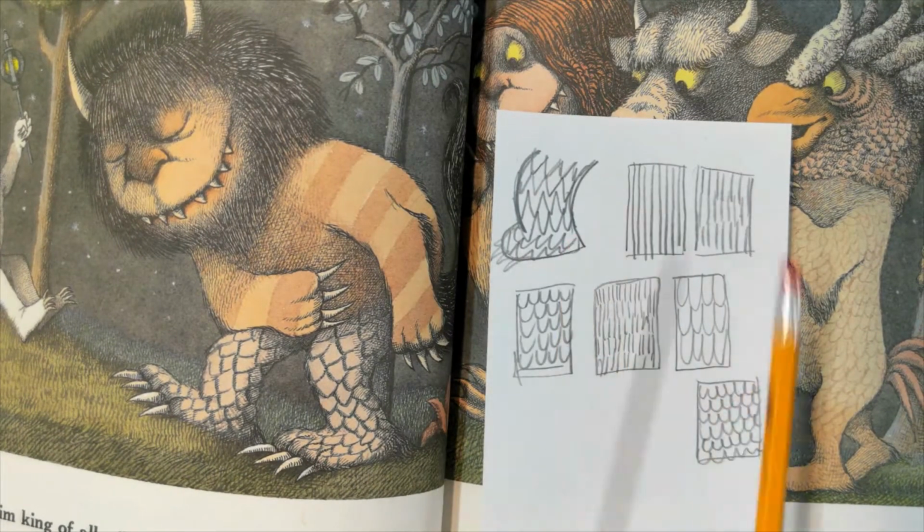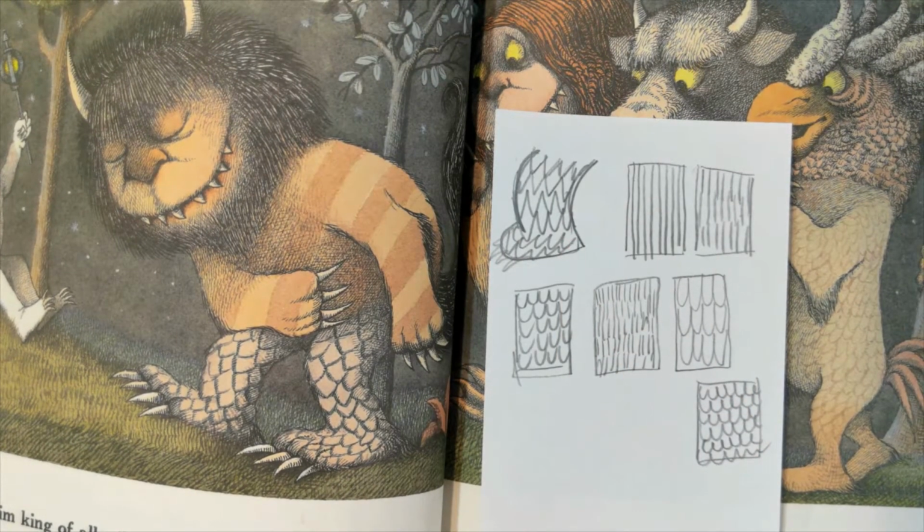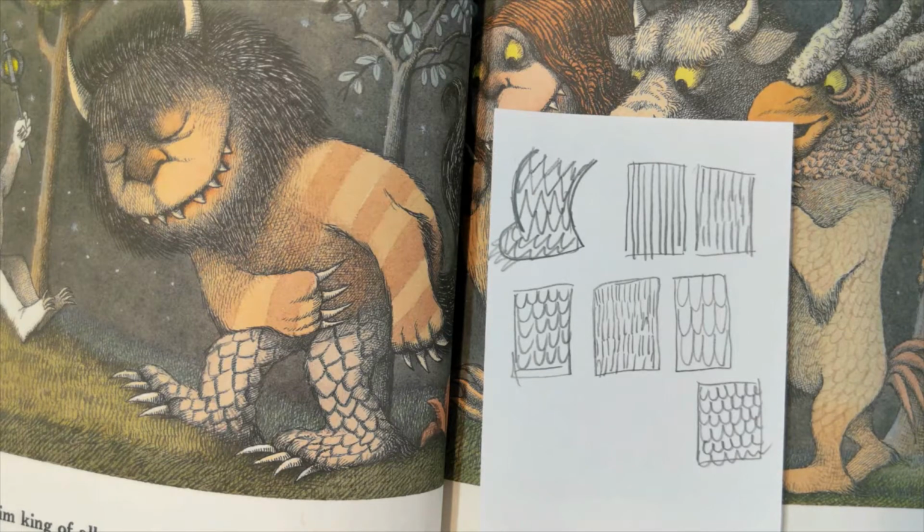So here are some examples that I just learned from Maurice Sendak on how to add texture. That's the way something feels that we can add to our artwork just by using lines in different ways.